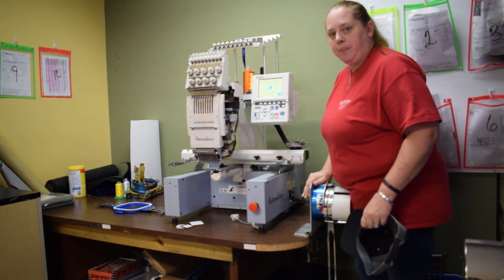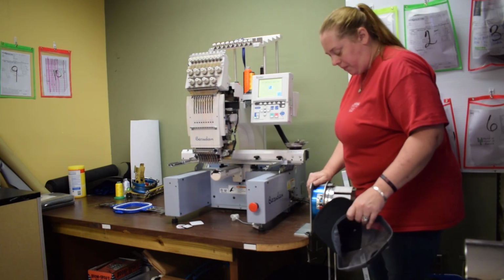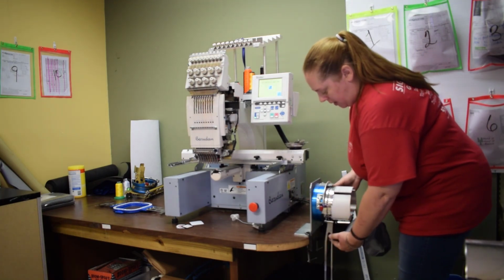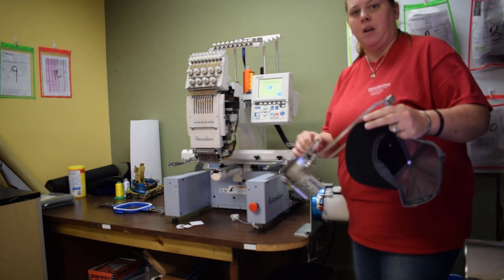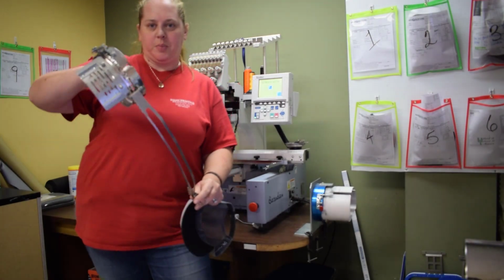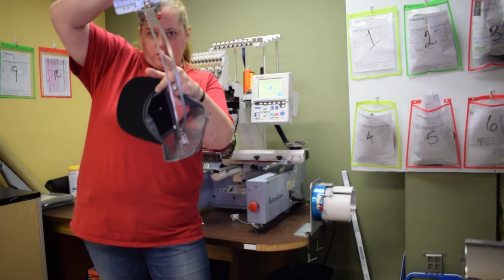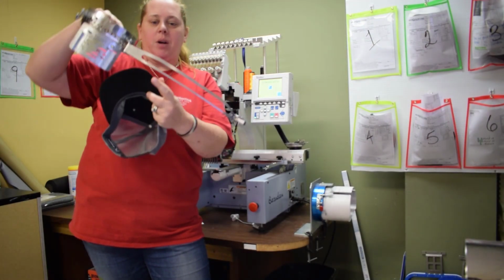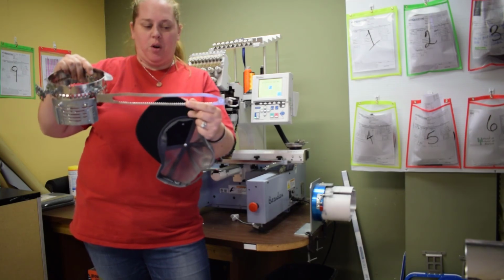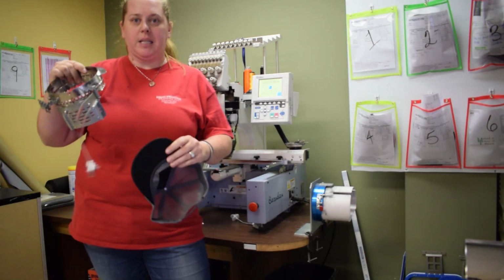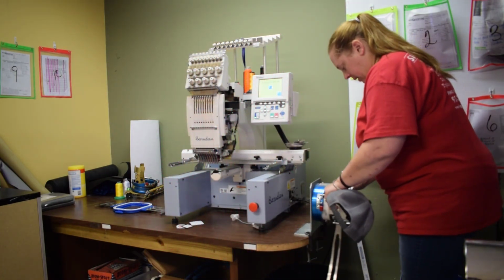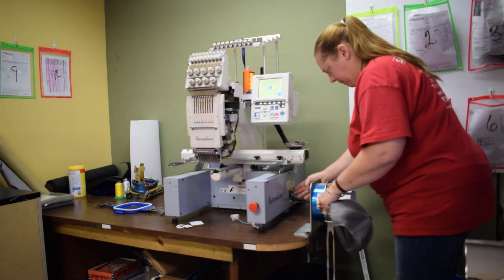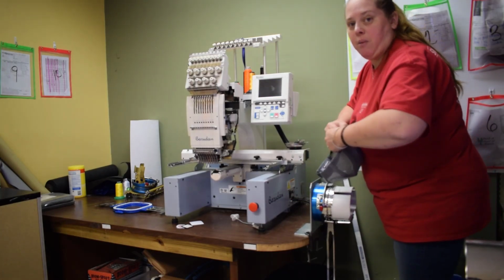With the Bariton, it's almost like the Ricoma, but with the Bariton, you have this piece. The hat goes in between here, and with the Ricoma, you just have this piece that holds your hat down. You don't have the inside piece. So I don't need that one, so I'm gonna turn it off.